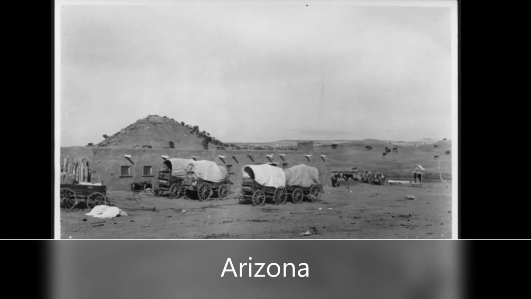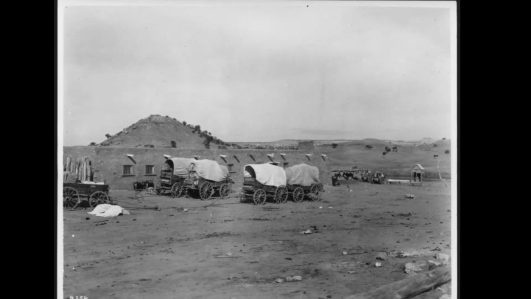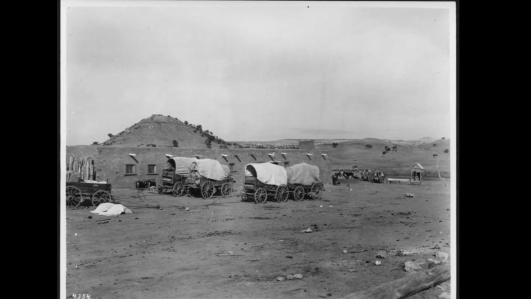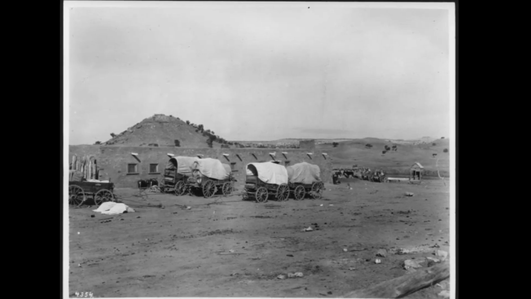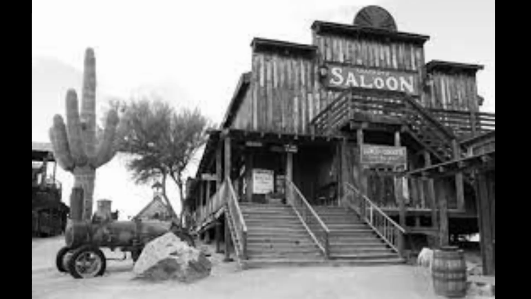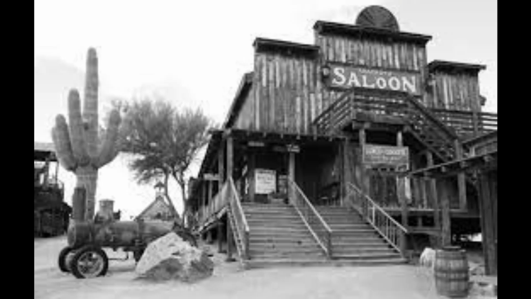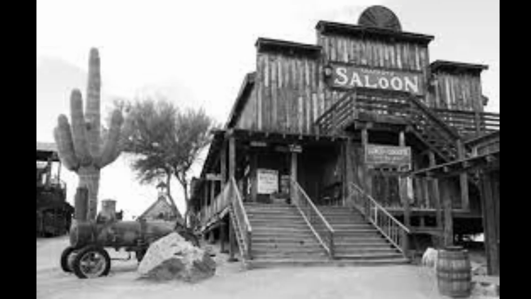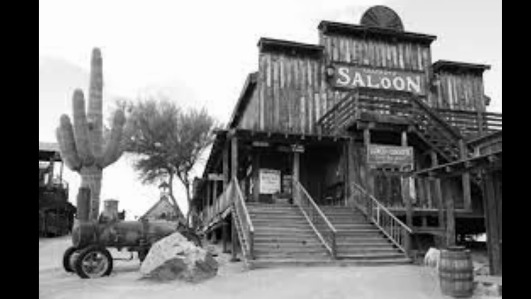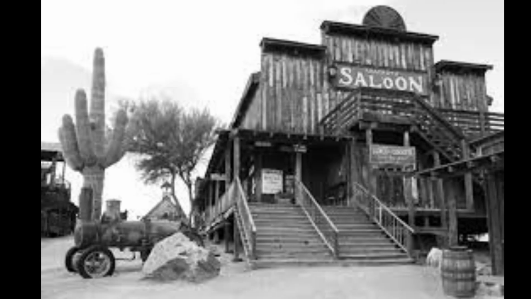Arizona. Arizona was formed in 1863 during the American Civil War. When the American Civil War flared up, the territory split up into North and South, denying the Confederacy the ratification of the Confederate Arizona Territory.